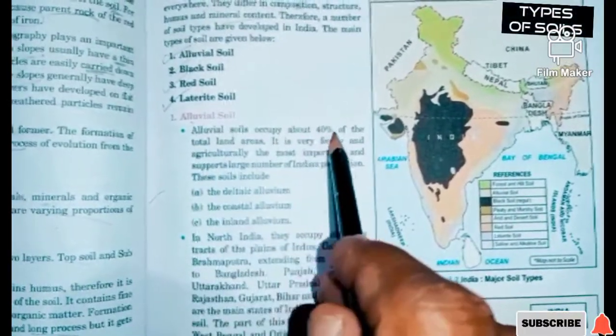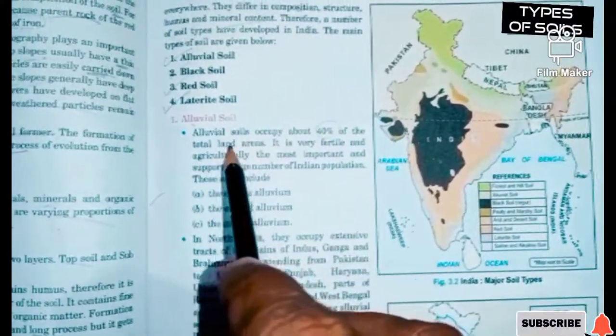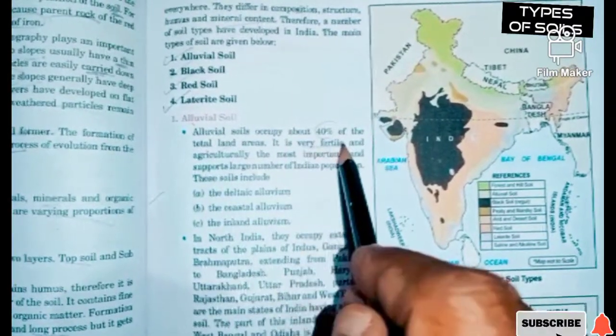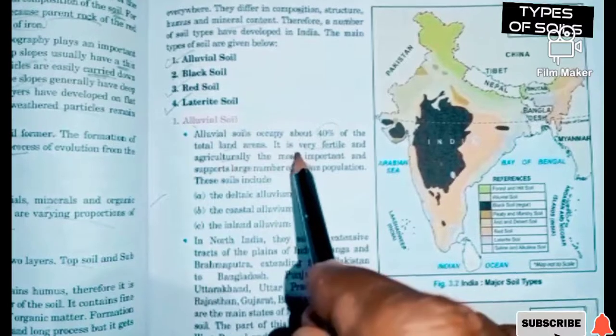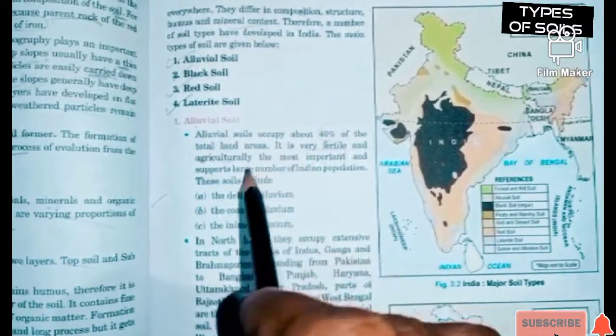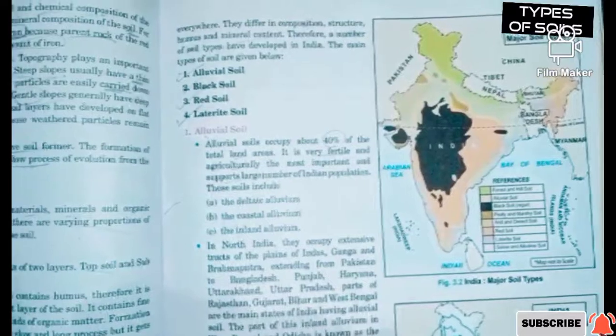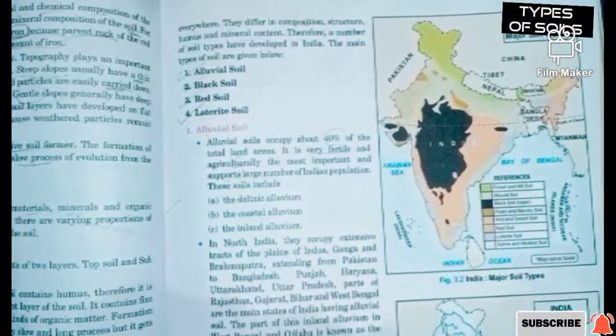Alluvial soils occupy approximately 40% of total land in India, and these are very fertile and agriculturally the most important, and they also support a large number of the Indian population. As these are agriculturally important, most of the agriculture in India is done on this soil. That's why it supports the majority of the Indian population.